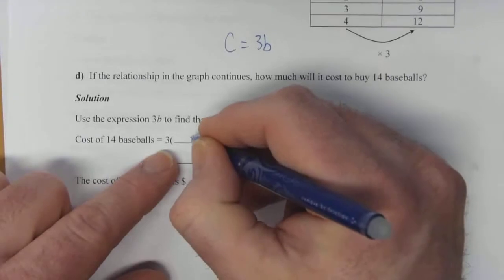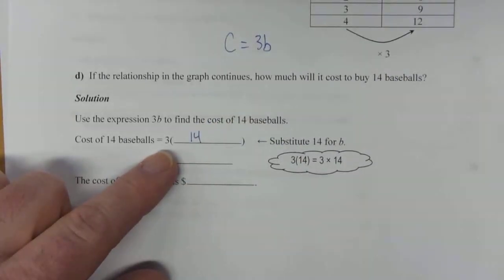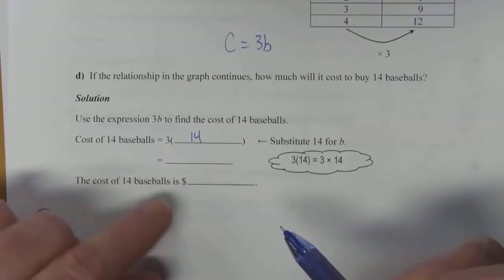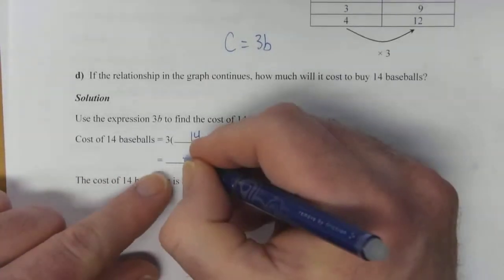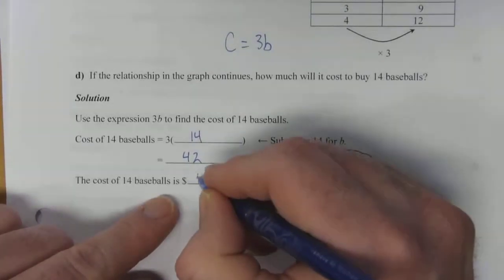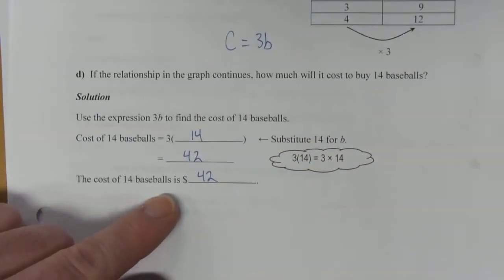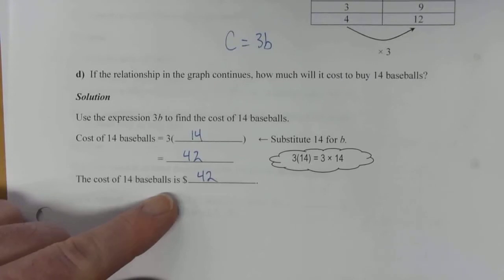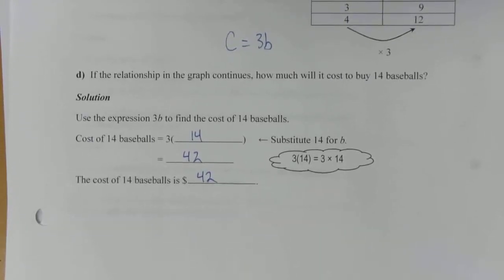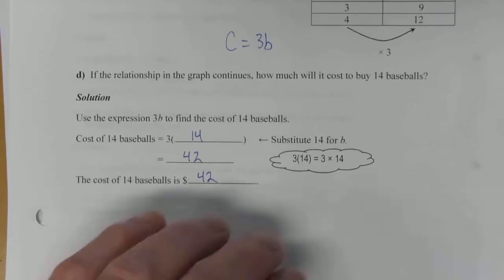So 3 times 14 is equal to the cost of 14 baseballs. And 3 times 14 is 42. So the cost of 14 baseballs is, in fact, $42. So now we've taken a graph, we've interpreted the data on it, and we've been able to forecast something that's not actually included in the graph.